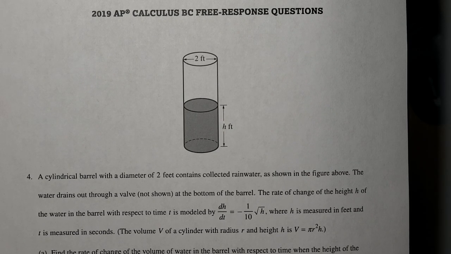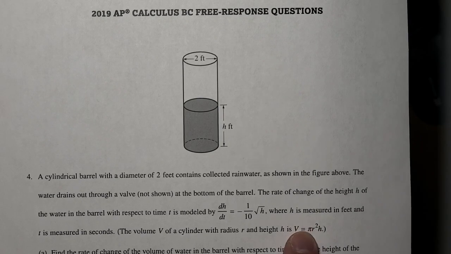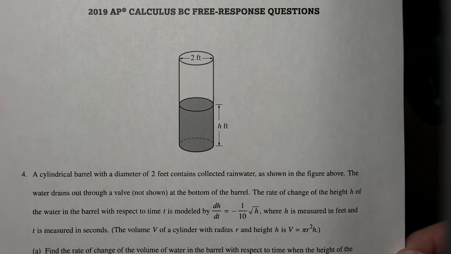The water drains out through a valve, not shown, at the bottom of the barrel. The rate of change of the height of that water in the barrel with respect to time is modeled by dH/dt equals minus 1 over 10 square root of h, where h is measured in feet and t is measured in seconds. Volume V of a cylinder, this is basically the volume formula for a cylinder.